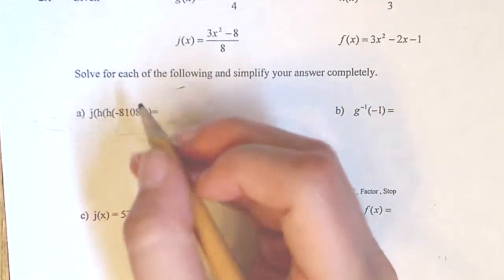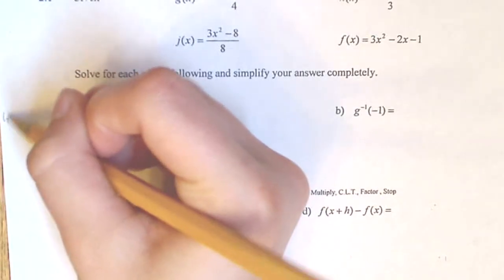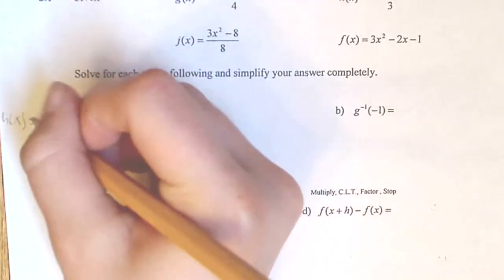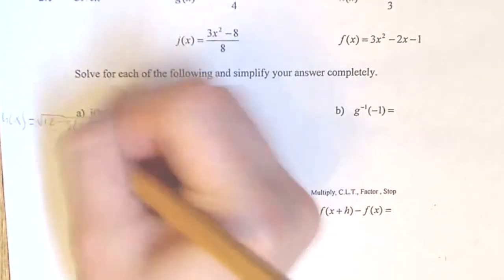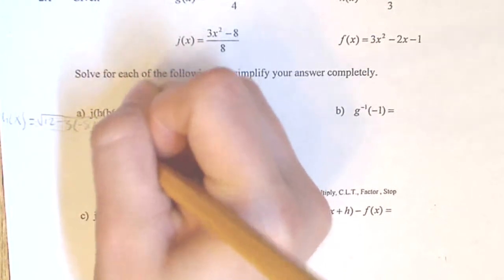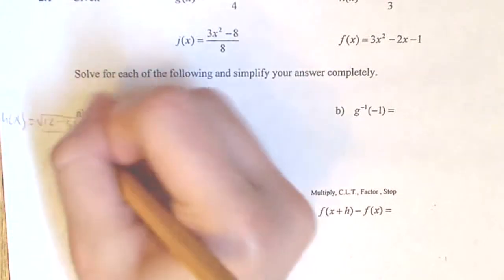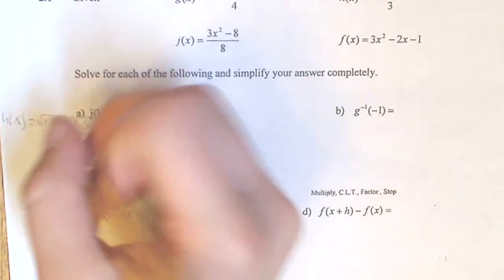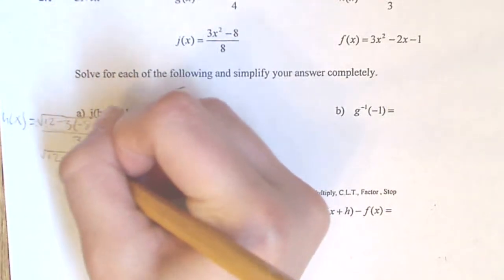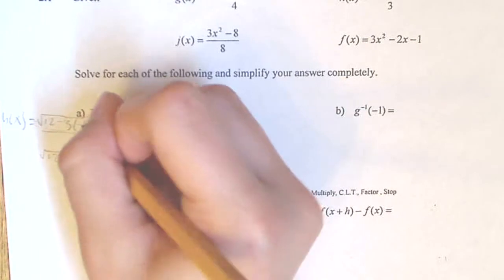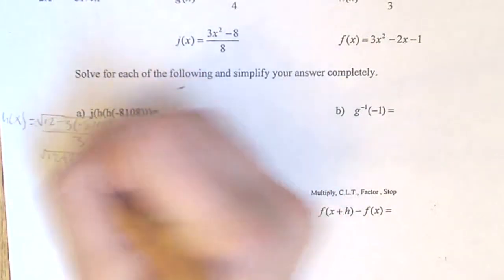Okay, so we're going to start by plugging this number into the equation h of x. So you have h of x equals the square root of 12 minus 3 times this number, negative 8108, and that's all over 3. So then, when you combine negative 3 and negative 8108, you get 12 minus... actually, this is a negative times a negative, so it's plus 24,324 all over 3.